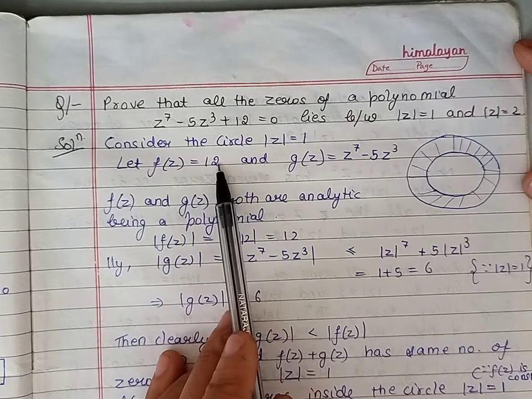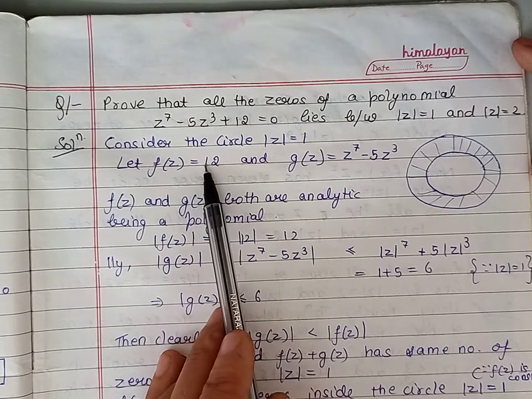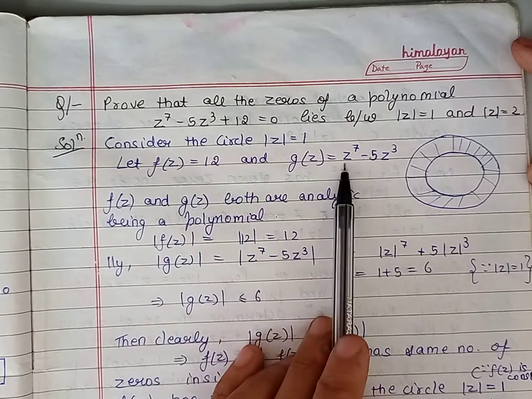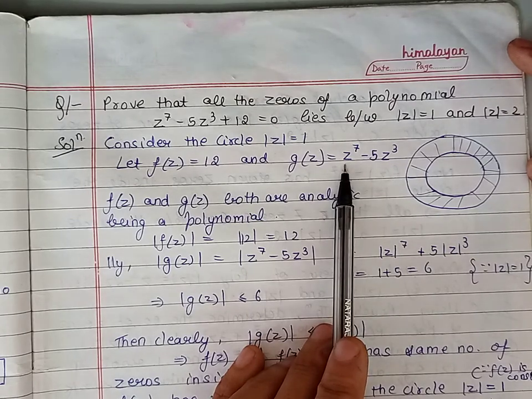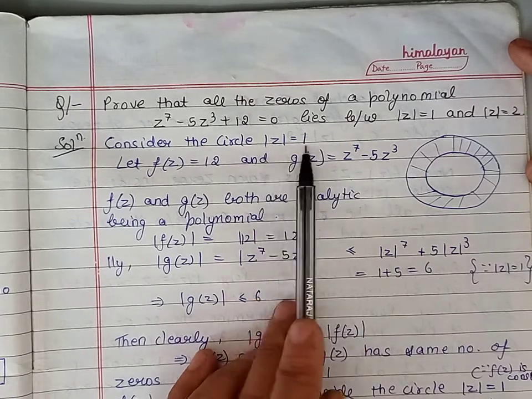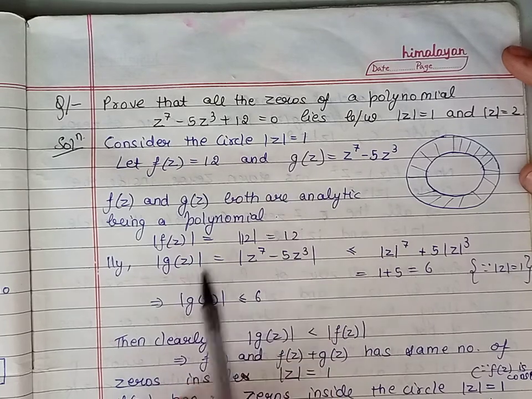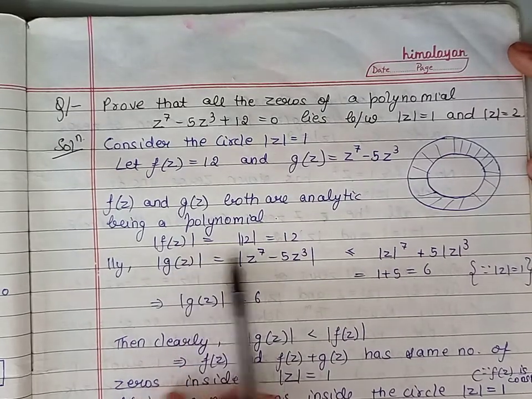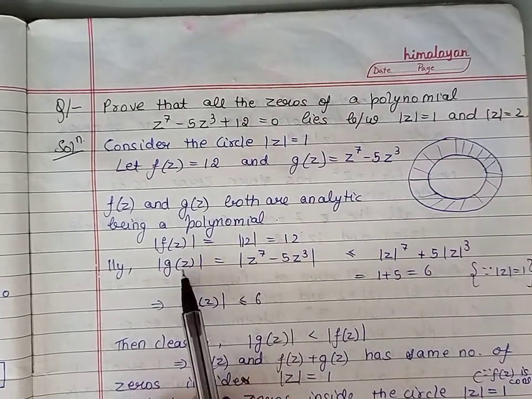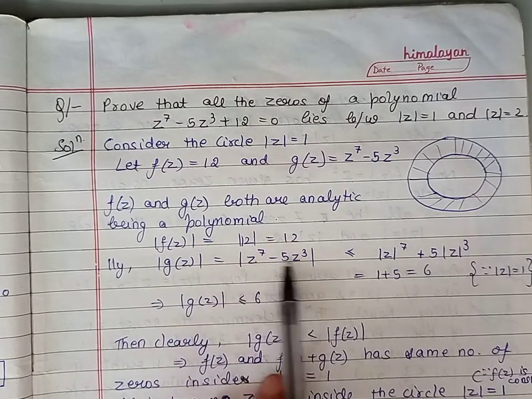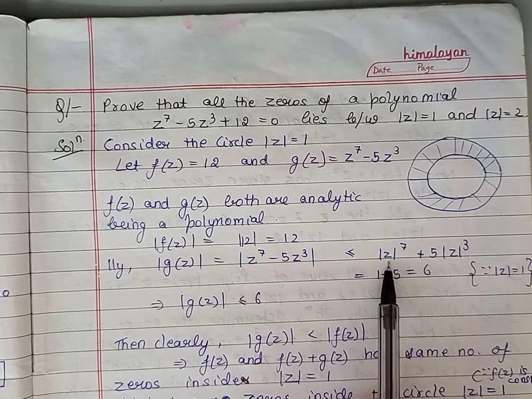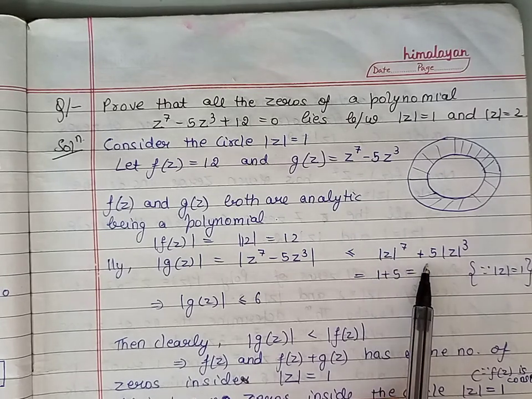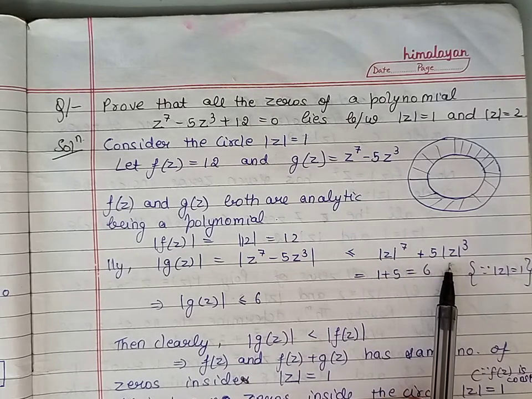Now this being a constant function, it is analytic, and this being a polynomial function, it is also analytic within and on this circle. Now |f| is 12, and |g|, by triangle inequality, will be less than or equal to |z|^7 + 5|z|^3.